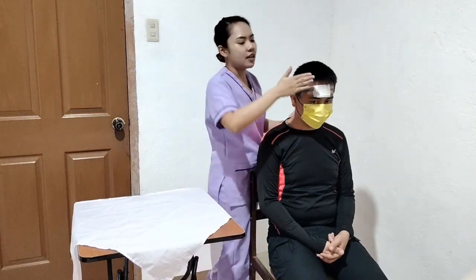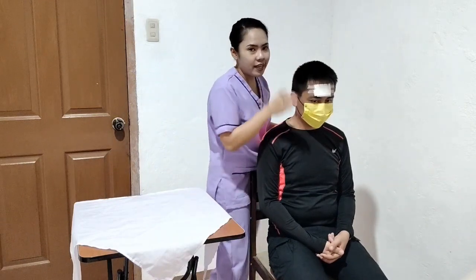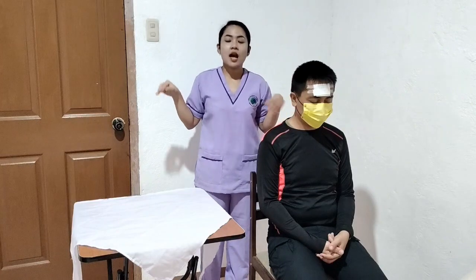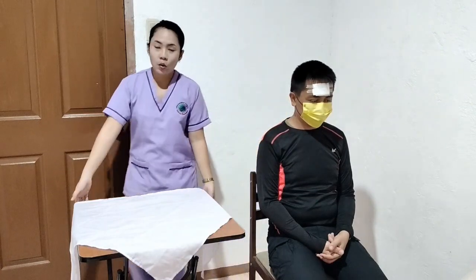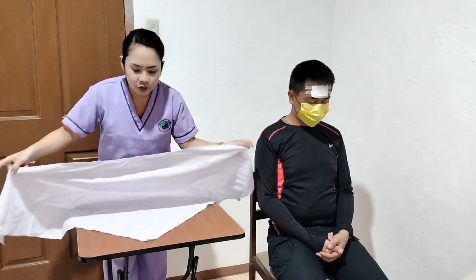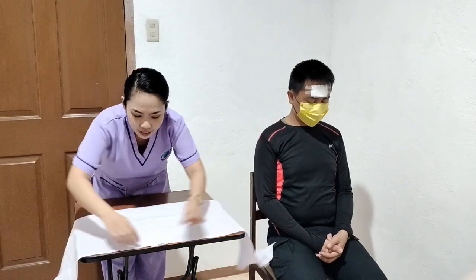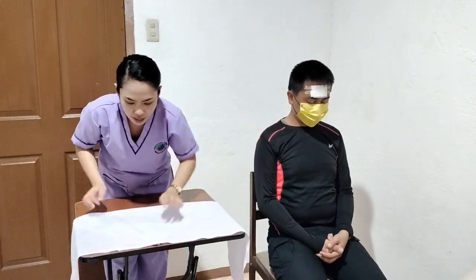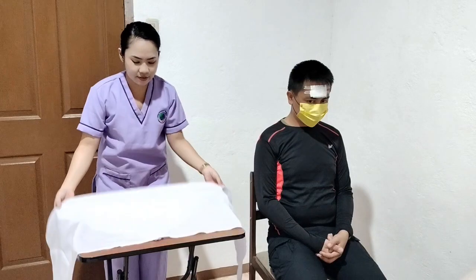I am going to explain the forehead bandaging. If your patient has an injury or wound in the forehead, this will be the best method to apply. You need to have a triangular bandage, and create a cravat by folding it thrice.